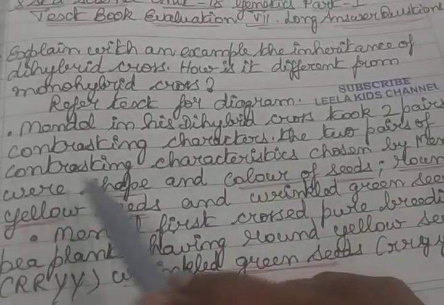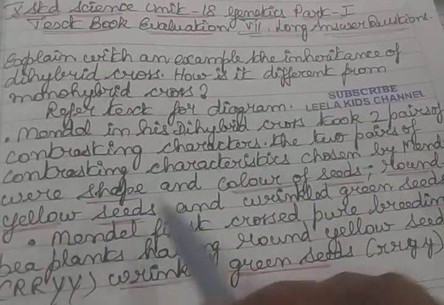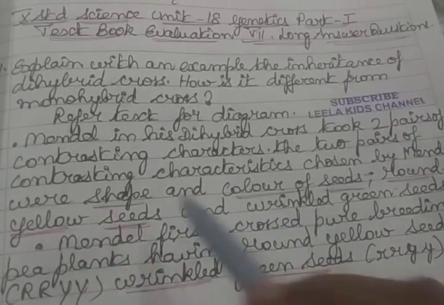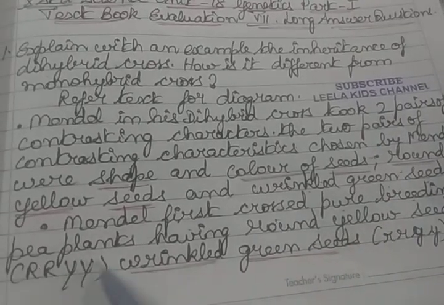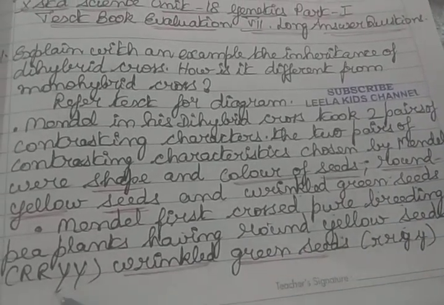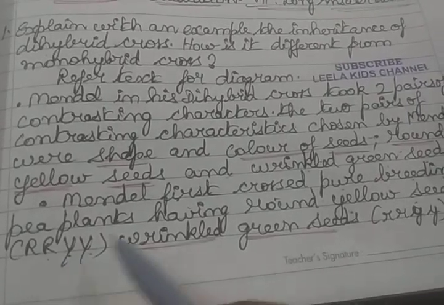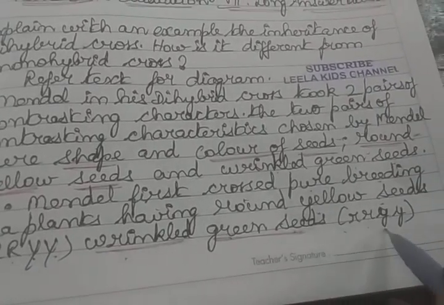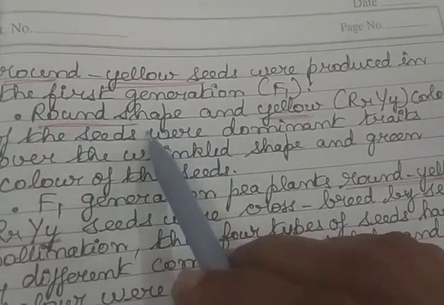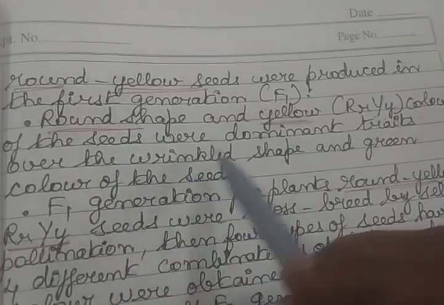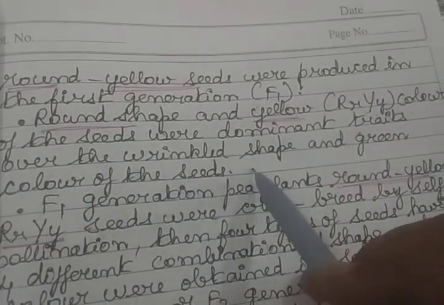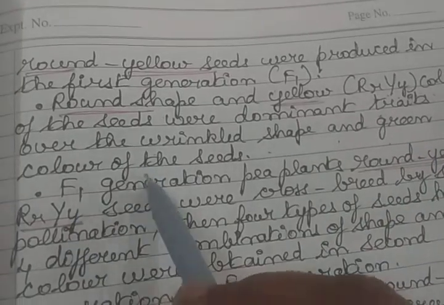The two pairs of contrasting characters chosen by Mendel were shape and color of seeds: round yellow seeds and wrinkled green seeds. Mendel first crossed pure breeding pea plants having round yellow seeds, capital R, capital Y, with wrinkled green seeds, small r, small y. Round yellow seeds were produced in the first generation F1. Round shape and yellow color of the seeds were dominant traits over the wrinkled shape and green color of the seeds.